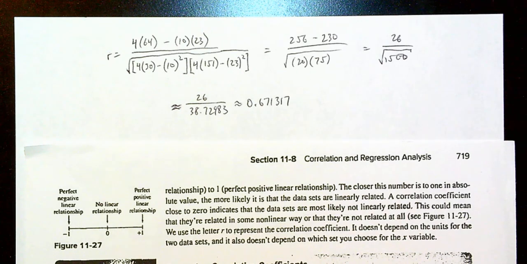We're not quite at 0.95 or 0.99. So we don't have a lot of confidence that these two quantities, x and y, whatever they are, are indeed linearly related, but still 0.67 is not that bad. So for the sake of continuing on with the problem, we will operate under the assumption that these two indeed are.